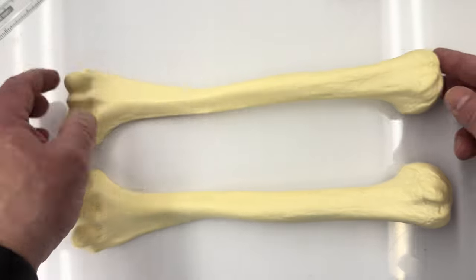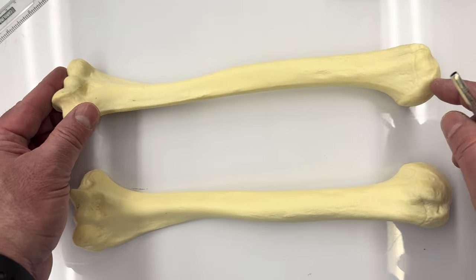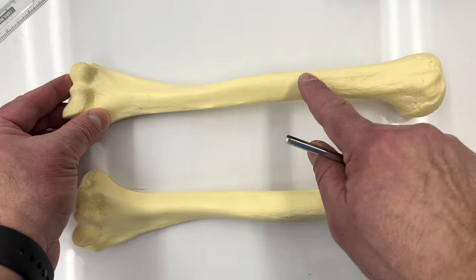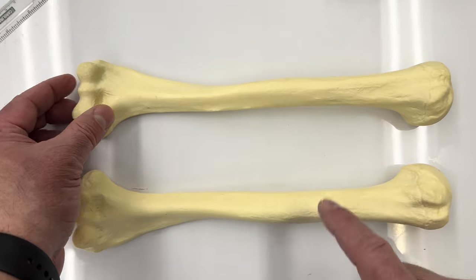If I look at the other one here, the head is medial, I'm seeing that deltoid tuberosity, that lesser tubercle is in the front. This is a right on this side, this is a left on that side.